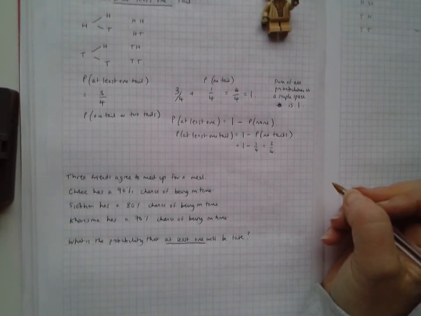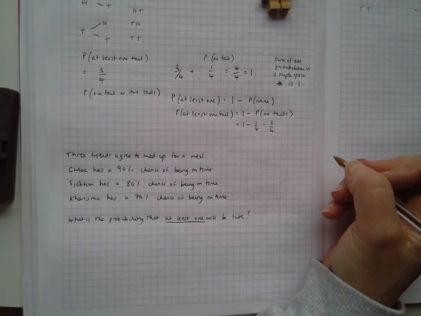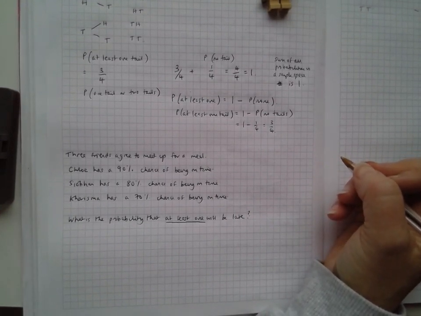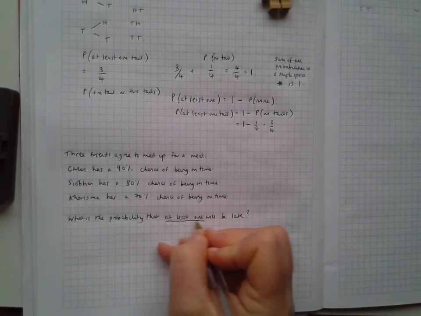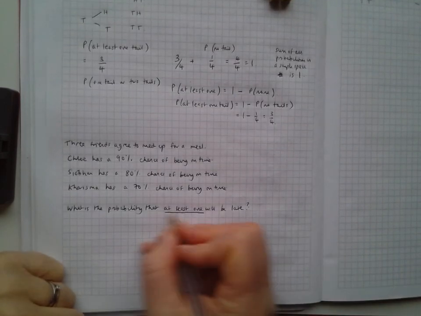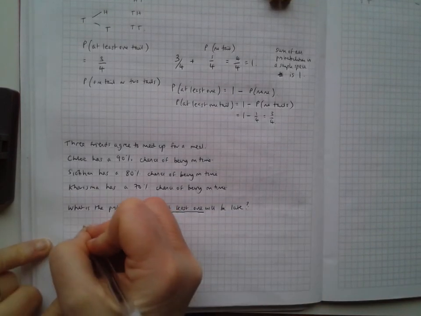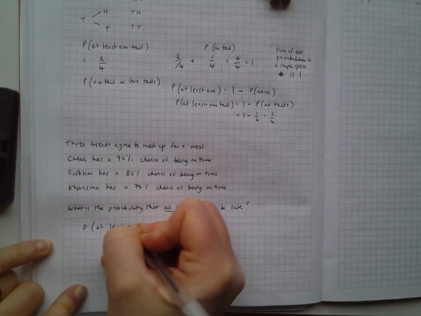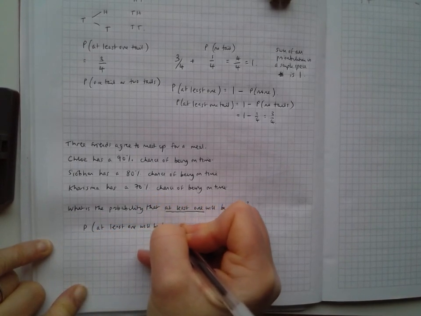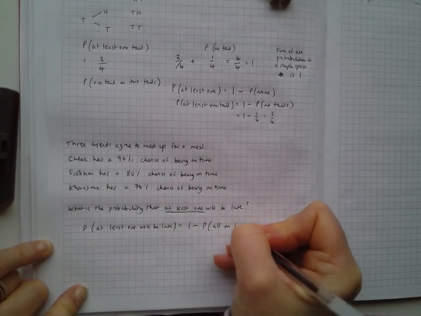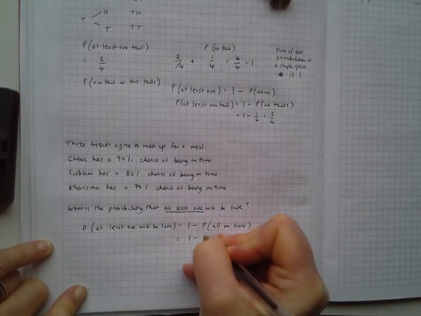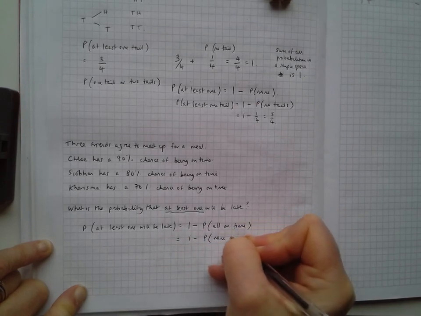3 friends agree to meet up for a meal. Chloe has a 90% chance of being on time, Siobhan has an 80% chance of being on time, and Charisma has a 70% chance of being on time. What's the probability that at least one will be late? Okay, at least one will be late. So let's think that through. The probability that at least one will be late is going to be 1 minus the probability that they're all on time, which is the same as saying 1 minus the probability that none are late. Do you see that?